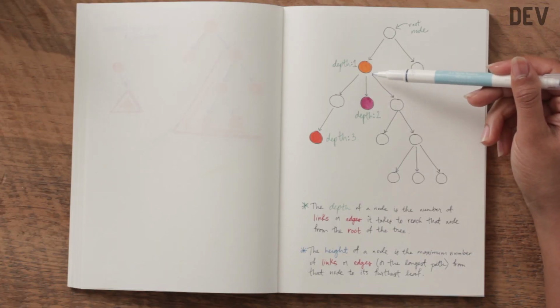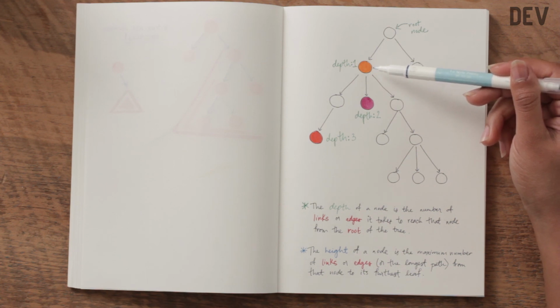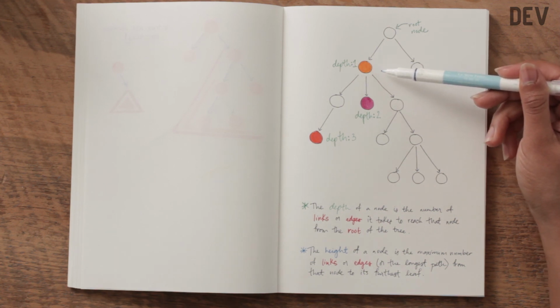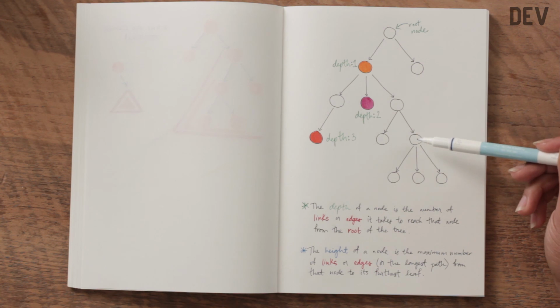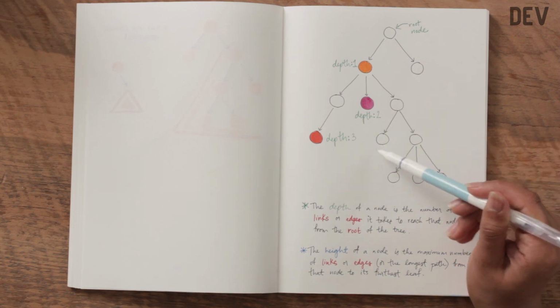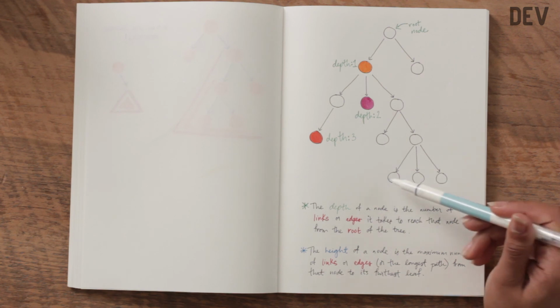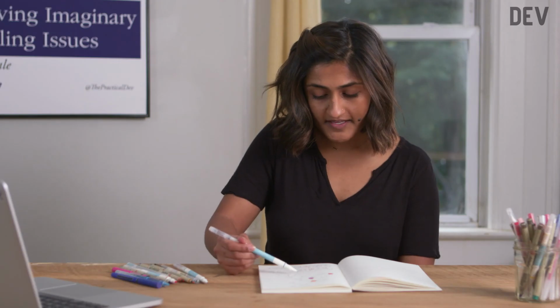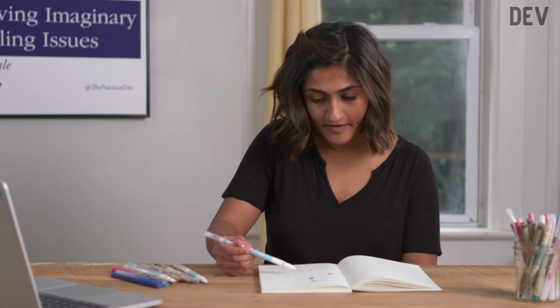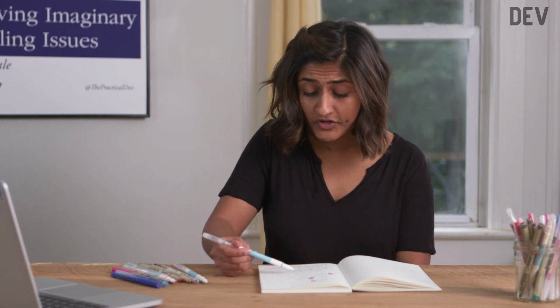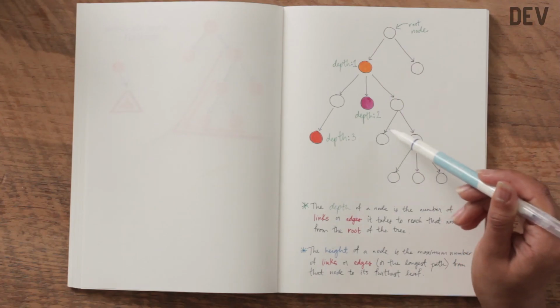Remember, the question we're trying to answer is, how far away is this node, counting with edges, from its furthest away leaf. If we look at this node and the leaves that it has, we know that it has one right here and 3 more here. Since we're looking for the leaf that is the furthest, we'll ignore this leaf for now.